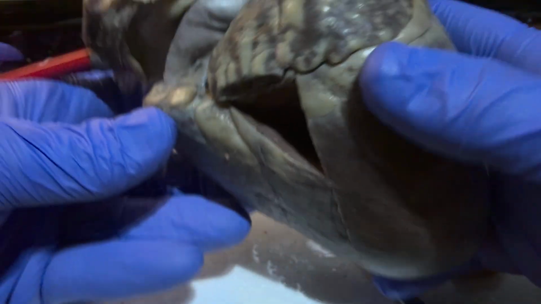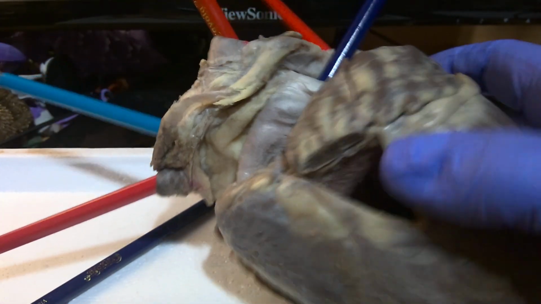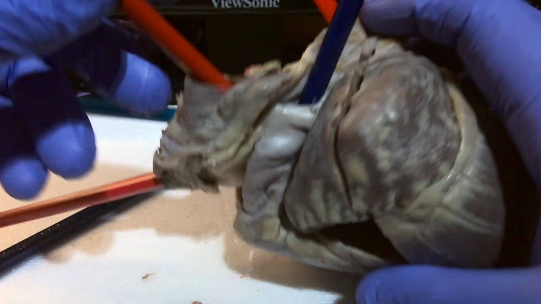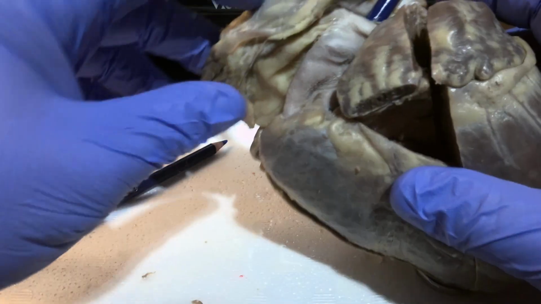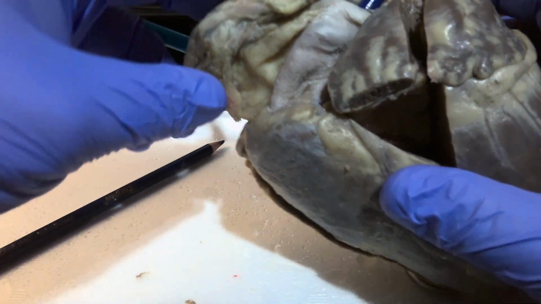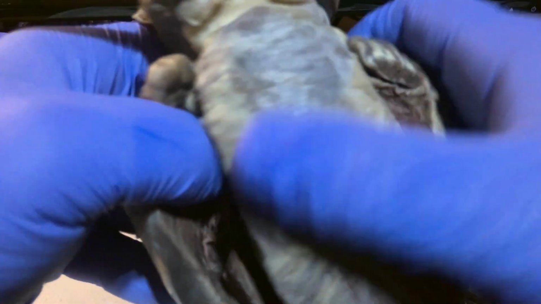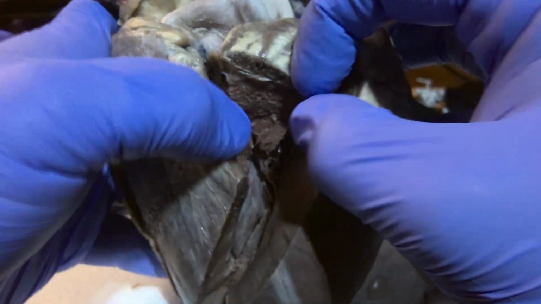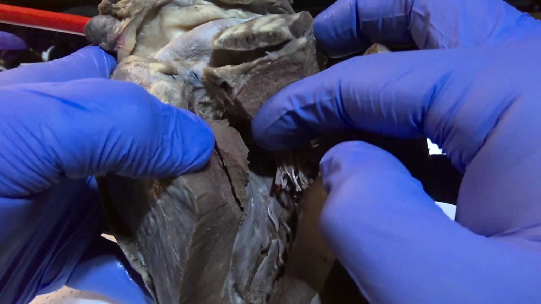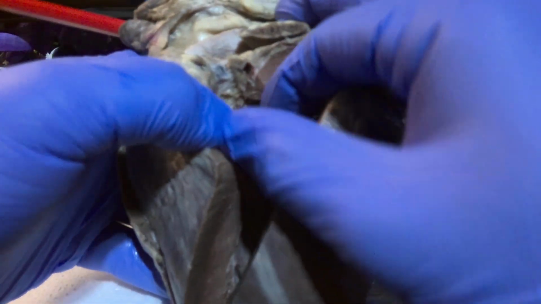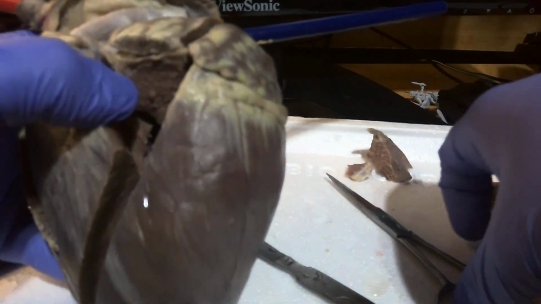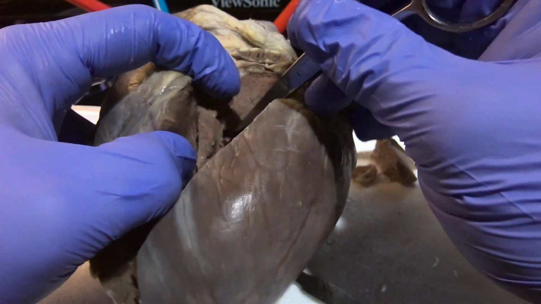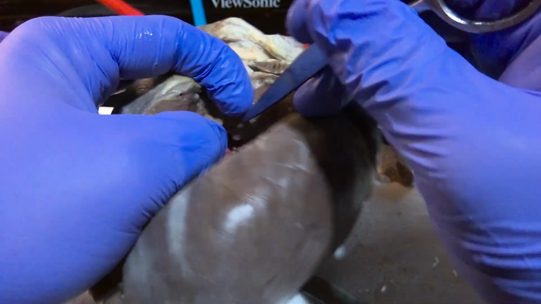Okay, so we will start our identification with identifying the aorta, which I have marked with this pencil here. Next, we're going to do the aortic valve, which is going to be the valve that goes from the left ventricle out to the rest of the body. And that valve can be seen here.